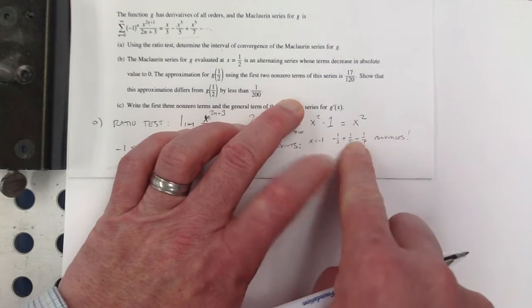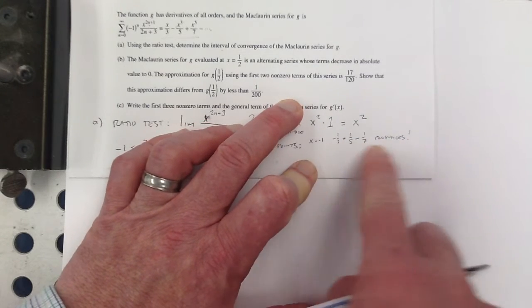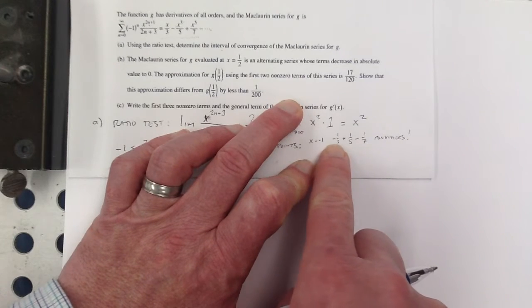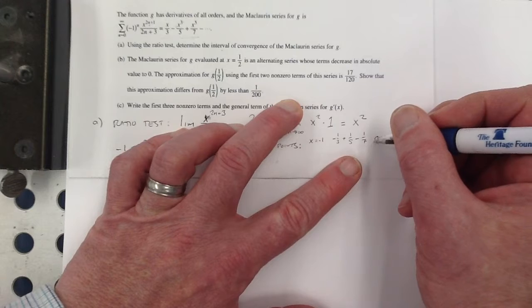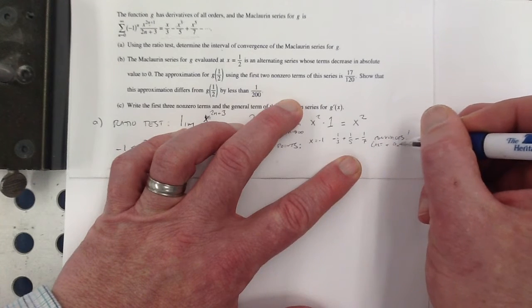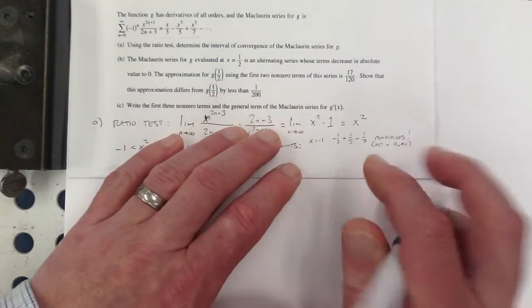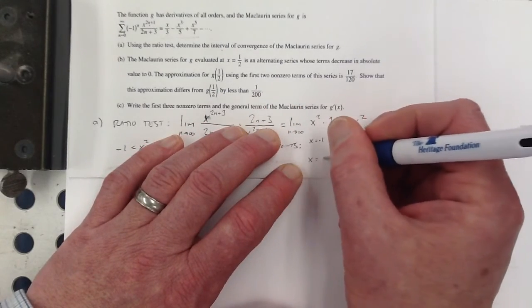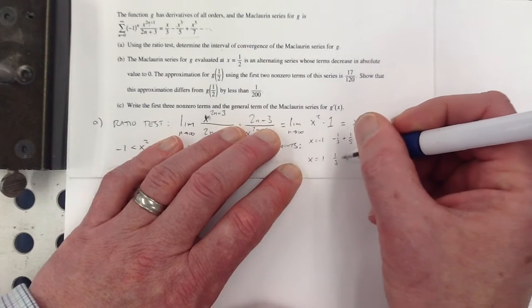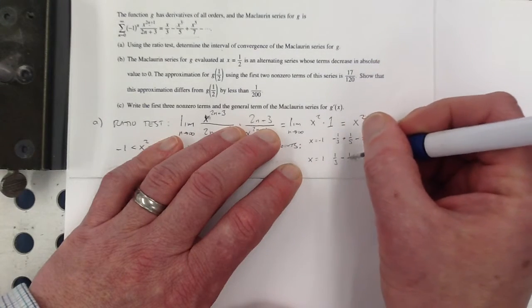You don't have to go into a whole lot of detail about what the argument is. This converges because it's an alternating series and the terms are going to 0. You just have to have the right answer and show that you have checked.